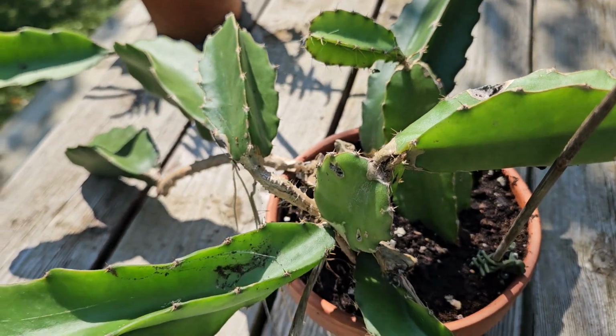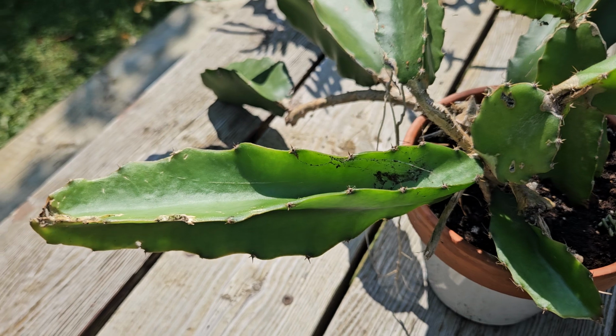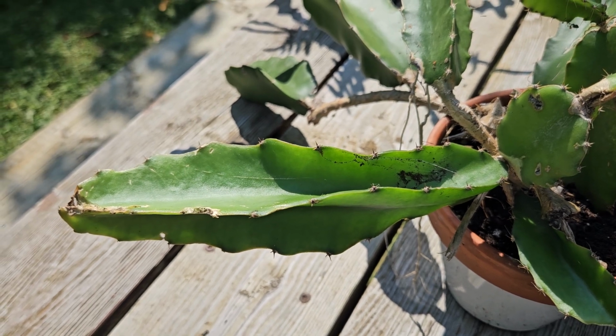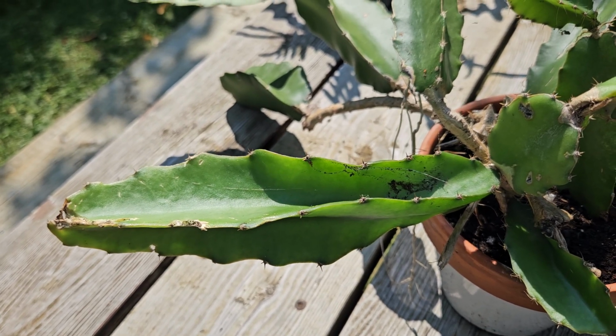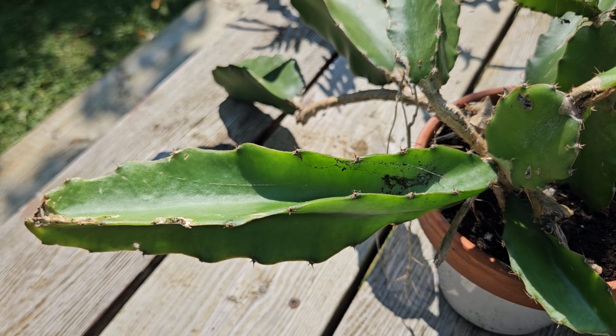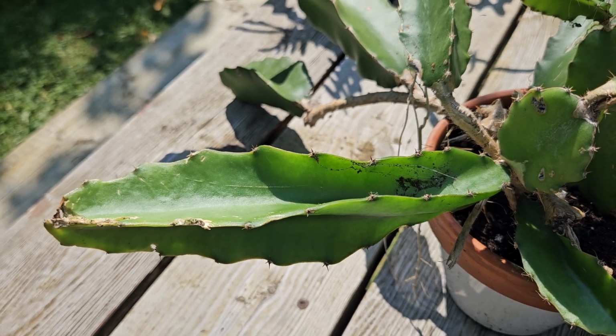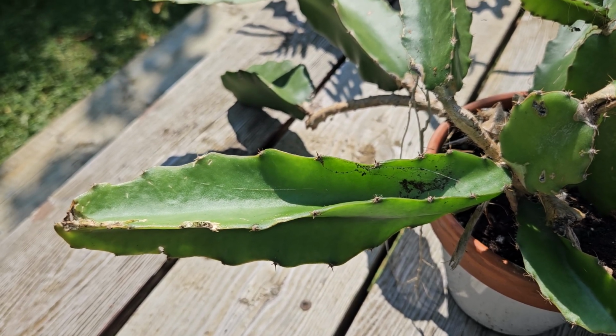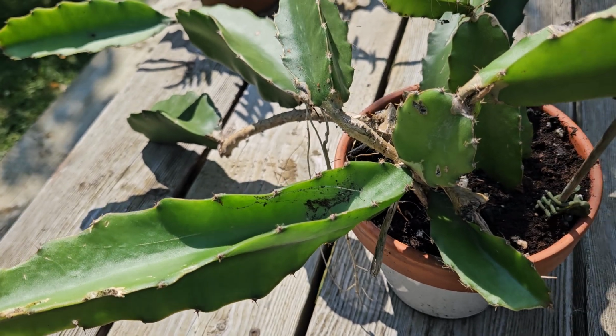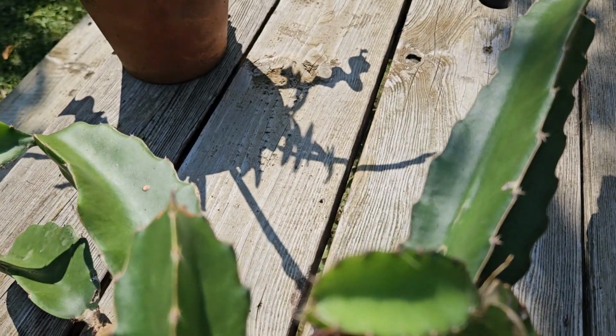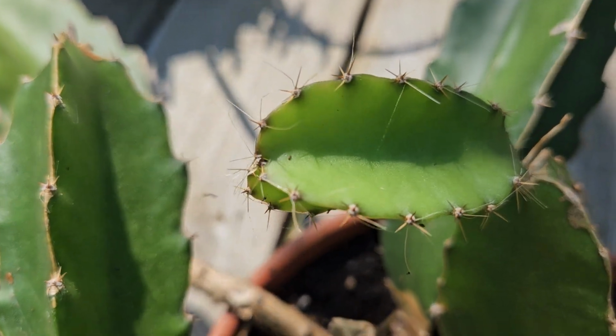This species lost its leaves to prevent the water from evaporating, to reduce the surface area of the plant, the area through which water could evaporate, but at the same time they retained the spines. Okay?